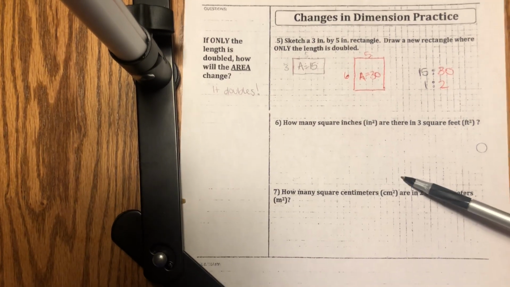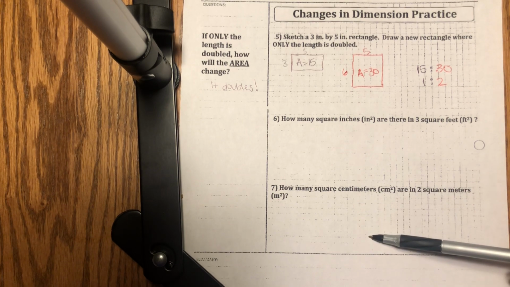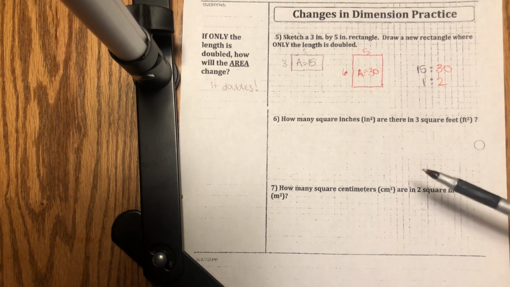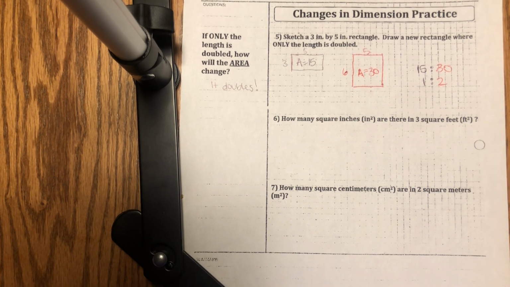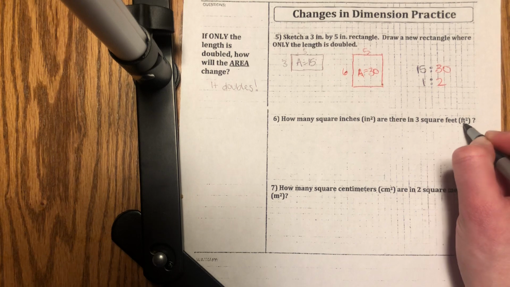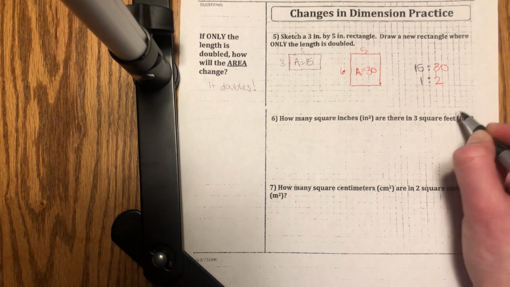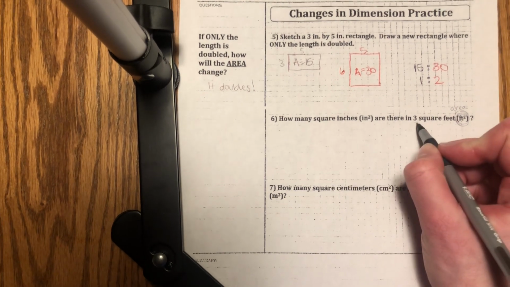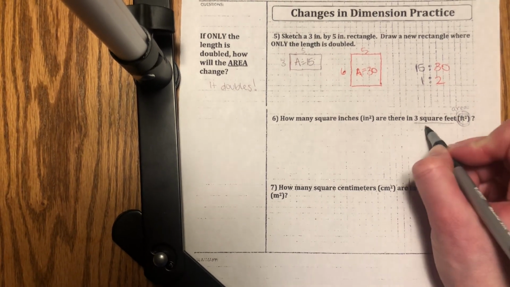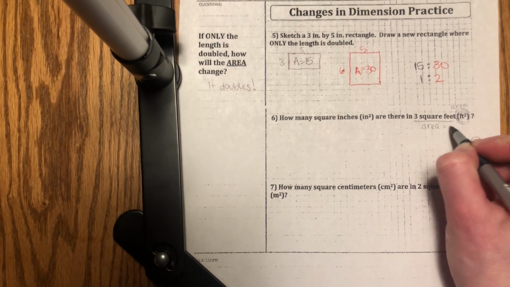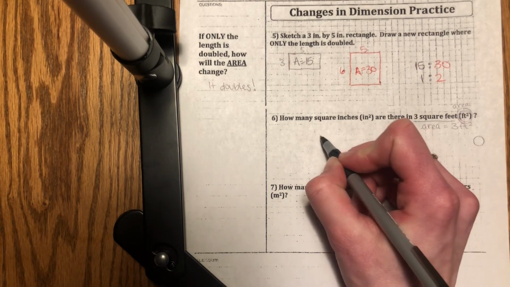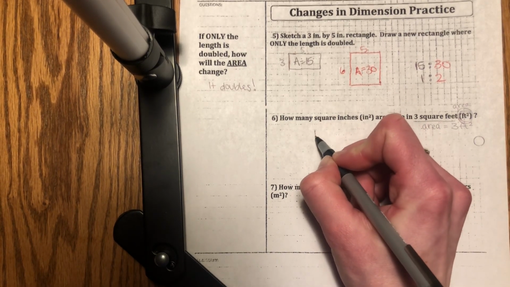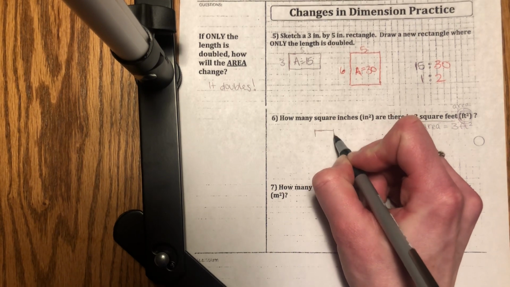All right, number 6. So this is the new stuff here that you're going to be dealing with. So how many square inches are there in 3 square feet? So 3 square feet, because of the label feet squared, we know that this is talking about area. So what I'm actually being told is that the area is 3. And so I'm going to draw a rectangle that has an area of 3.